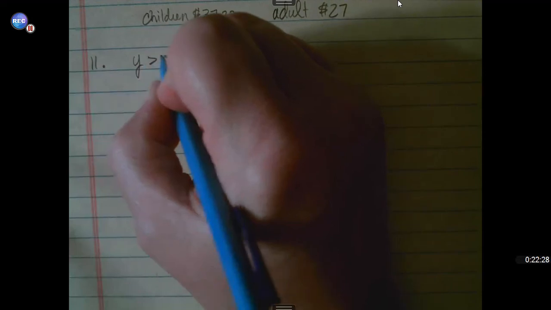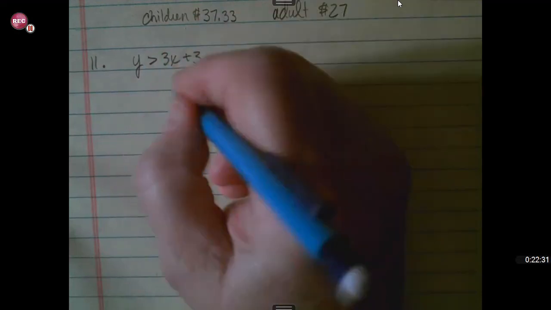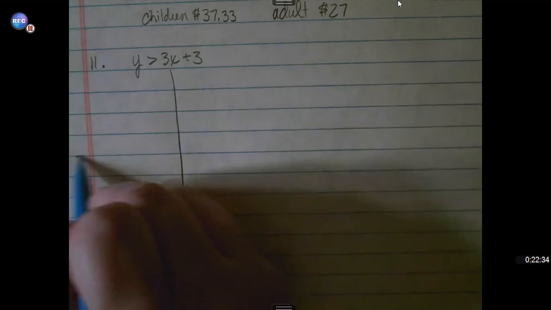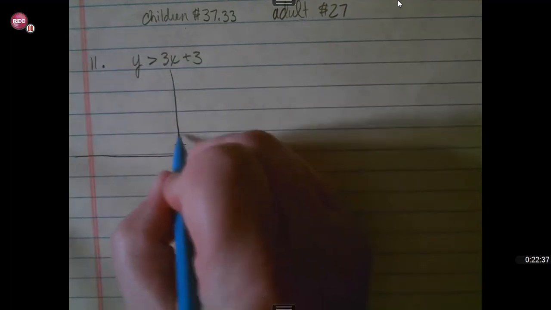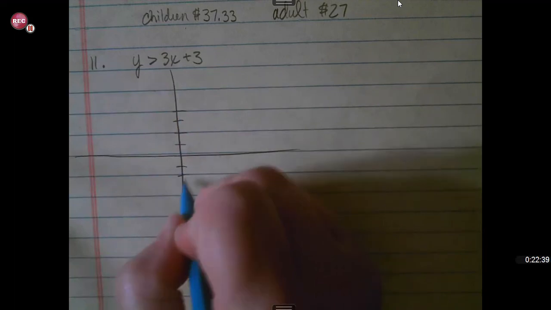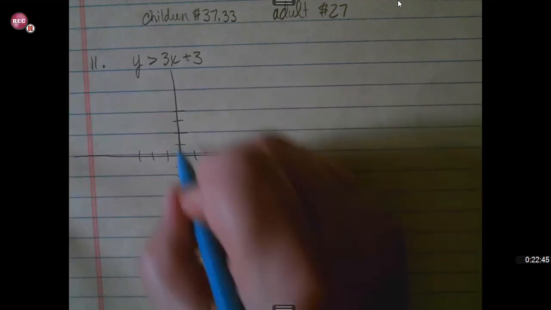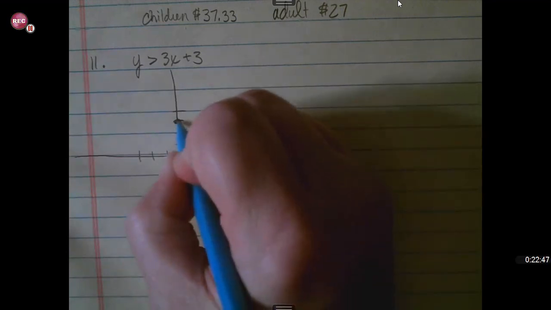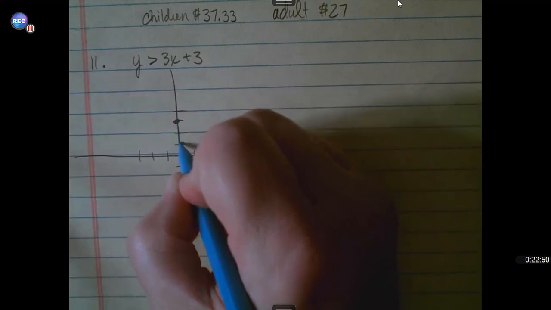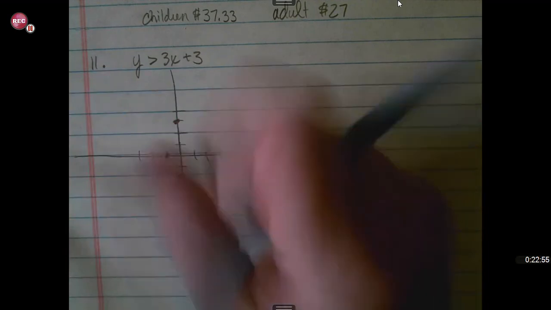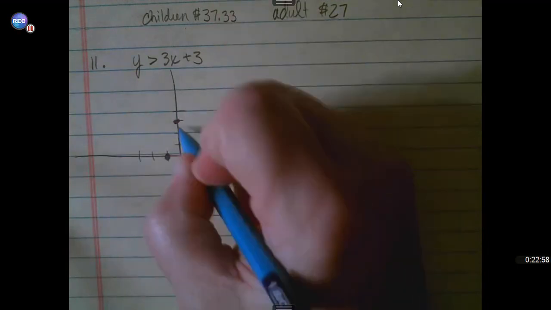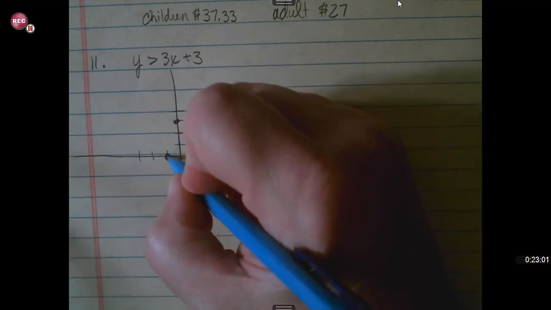Onward and upward. Supposed to graph y is greater than 3x plus 3. So I don't have any fancy schmancy graph paper in here. The y-intercept is 3, slope is 3, so I'm going to rise 3 and run 1. Yes, that's a positive slope. Down 3 left, and it's a dotted line.